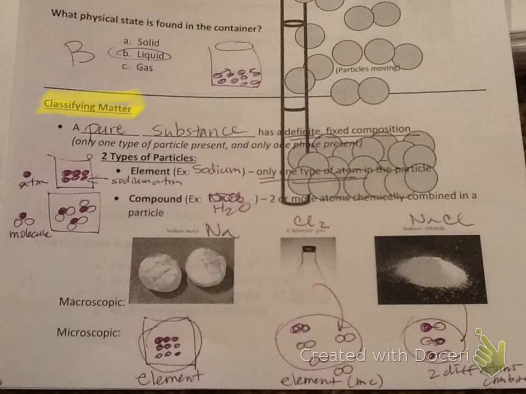If you take any matter, you can put it into two different categories. You can either say that that matter consists of a pure substance or a mixture. It's either one substance or a mixture of different substances, all right? So let's look at a pure substance first.